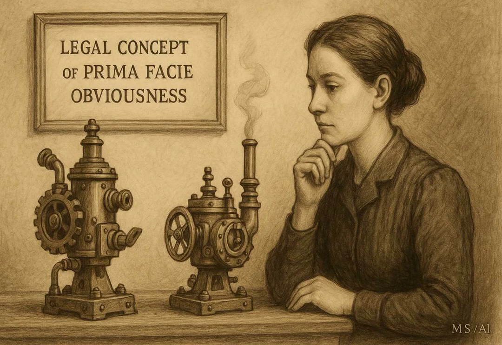Obviousness always sounds simpler than it is in practice, right? So this prima facie aspect, what does that really mean in this context? Is it like a first step? Exactly. Think of prima facie obviousness as a structured way to handle who needs to prove what. It's all about shifting the burden of proof. Okay, burden of proof. How does that work here? Who starts? Well, the initial burden falls squarely on the patent examiner. They have to be the ones to first establish what's called a prima facie case of obviousness.